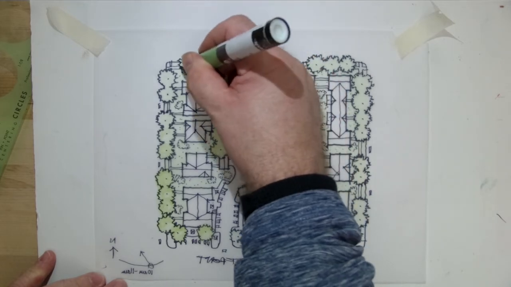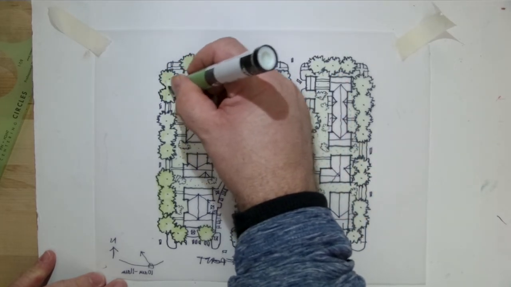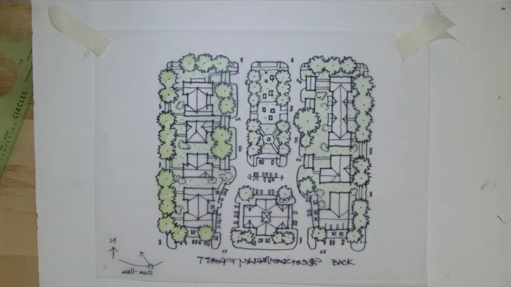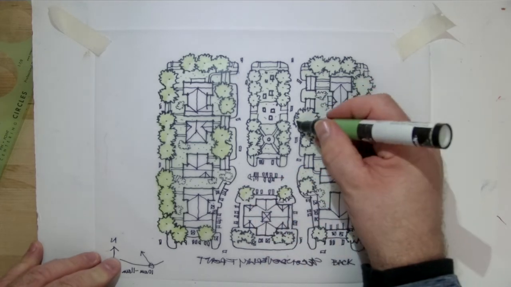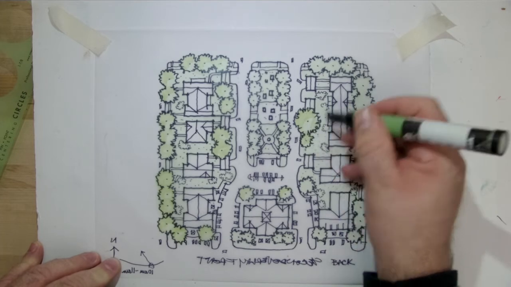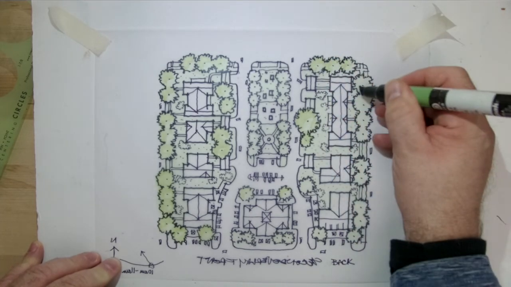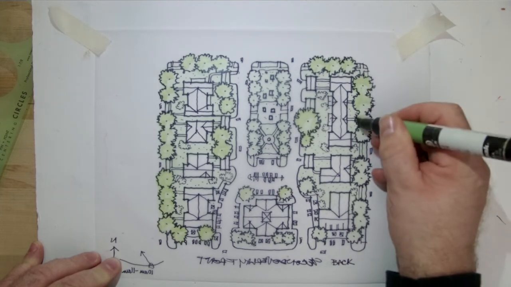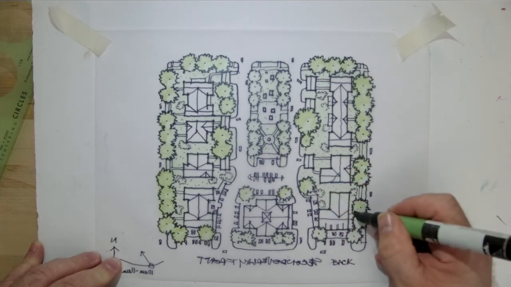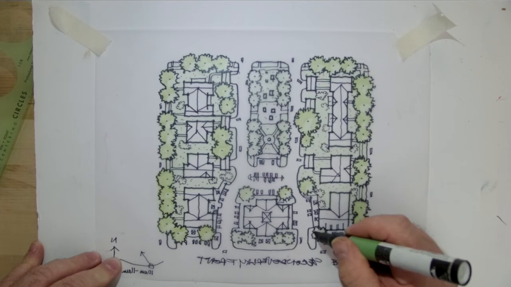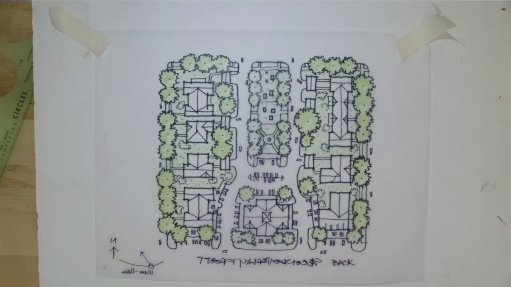This is a medium green, so this could be apple green or grass green. I'm going to go with some flowering trees in the park.